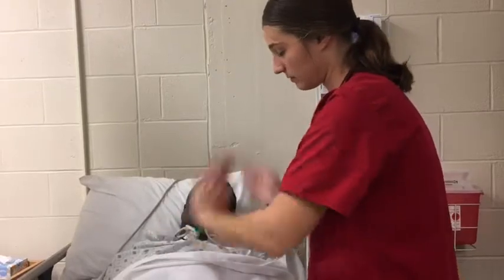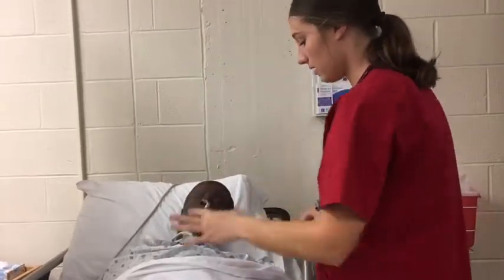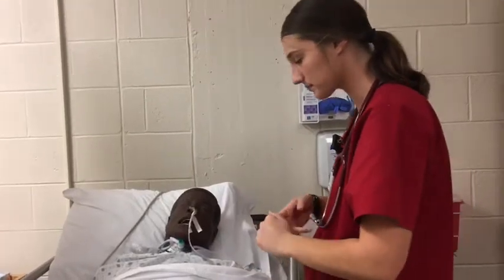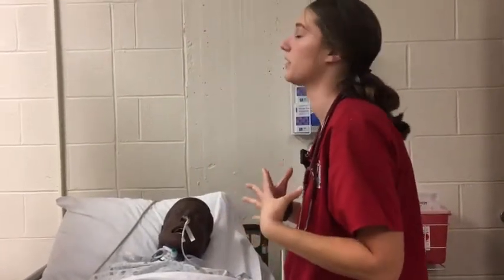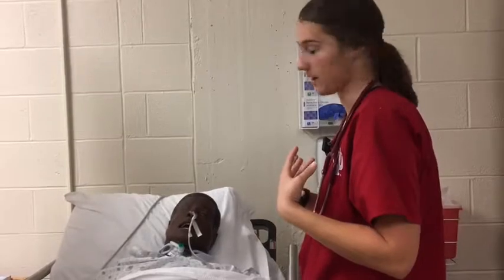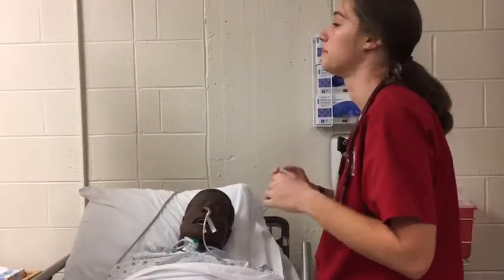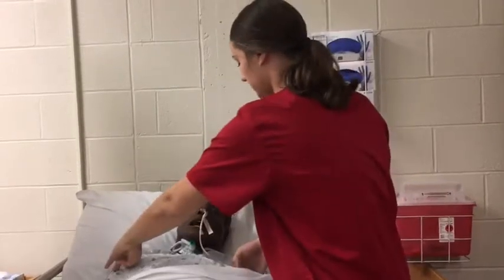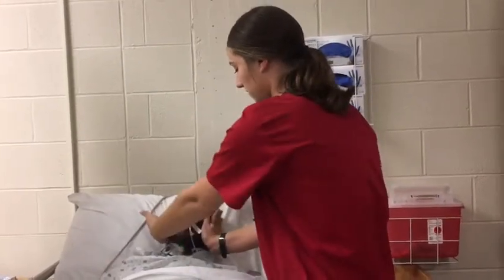Can't see this patient's throat, but I would palpate the trachea. I would make sure that it's symmetrical, make sure there's no lesions or any bumps. I would test the range of motion, so have them move their head in, back, forth, up, and do a shoulder shrug against resistance, so they would lift up their shoulders against resistance. They would move their head left and right with resistance.